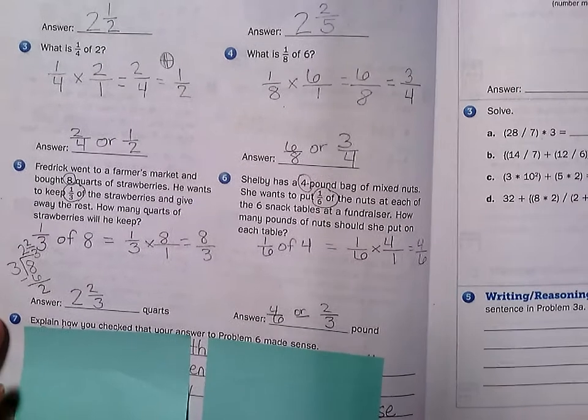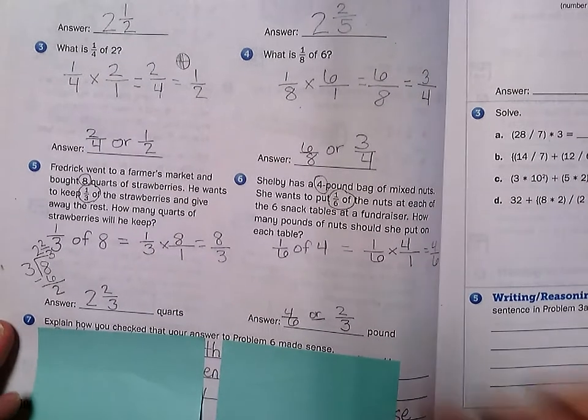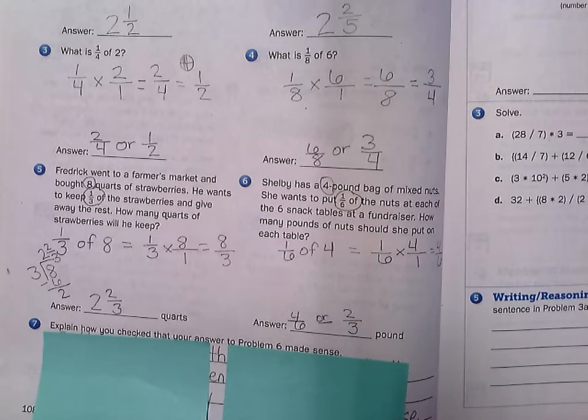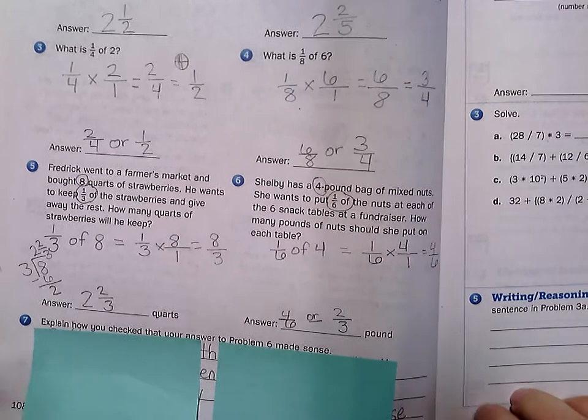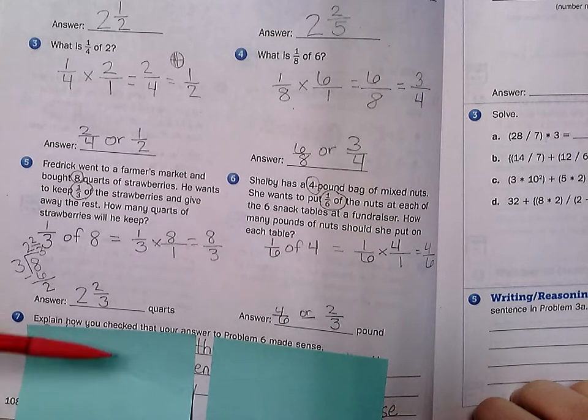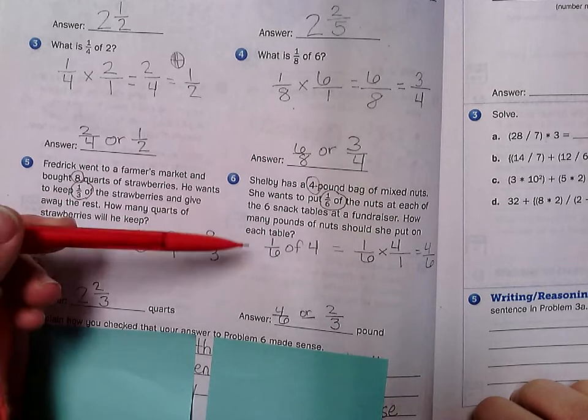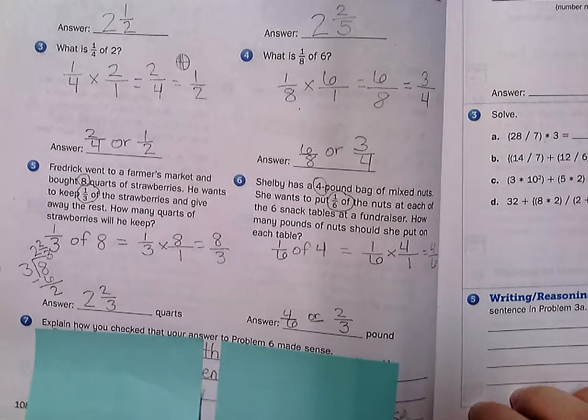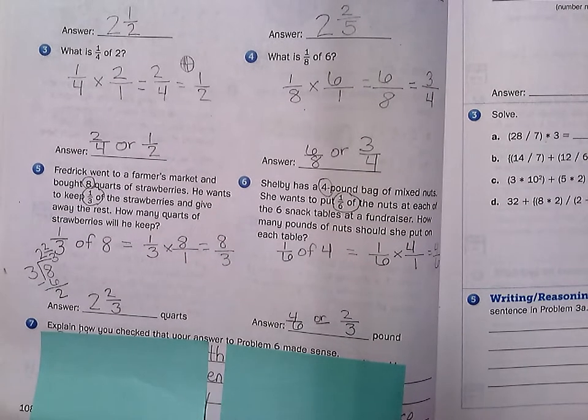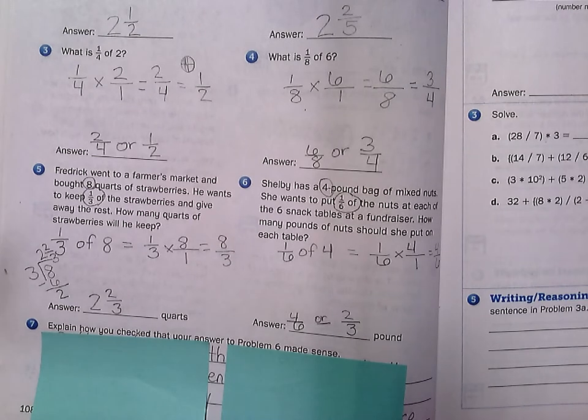All right, our last problem for today is an explaining problem, and I know how you guys love to write in math. It says, explain how you checked that your answer to problem 6 made sense. Well, checking your answer is a good thing to do. It tells you if you've got it right or not.